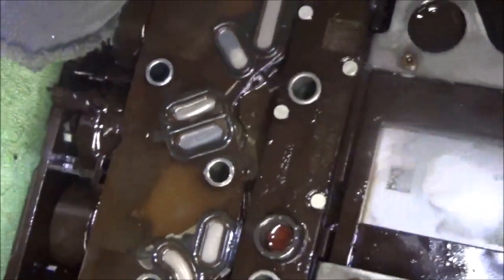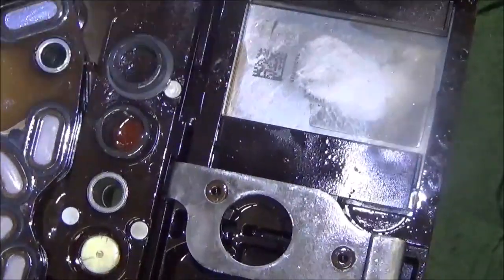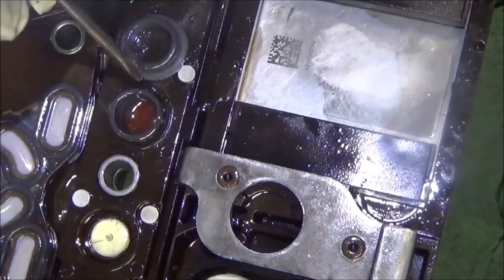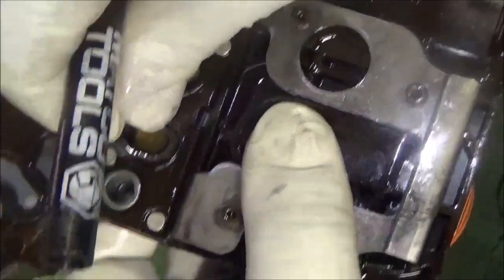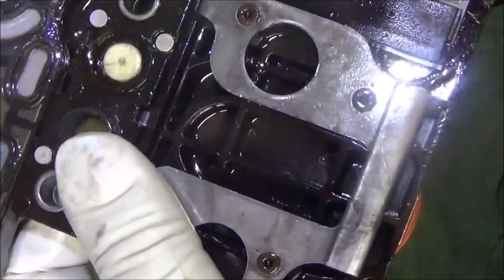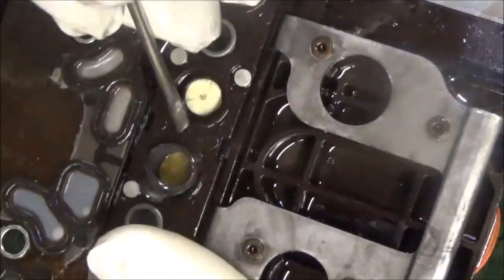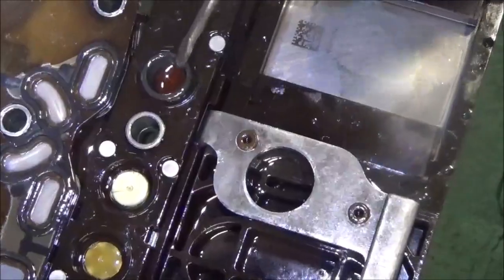Because if it's not down far enough and this is sticking up too high, even though you have it in here, then it's not down enough and it won't seal properly.